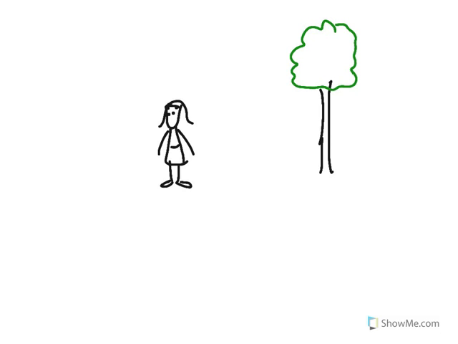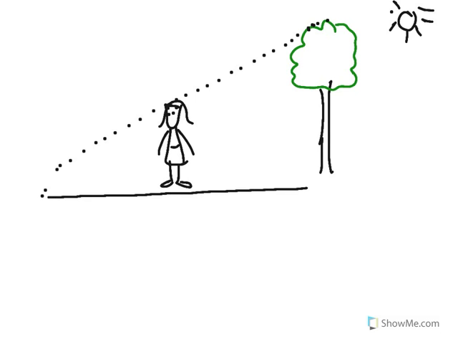Okay, for our last example, let's say that we have the sun shining brightly up in the sky, and it's casting a shadow from a tree. And so the tree casts a shadow down onto the ground, and I want to know how tall that tree is. So I go and I stand, and let's say I know that I'm 5 feet tall. So I want to know approximately how tall that tree is.